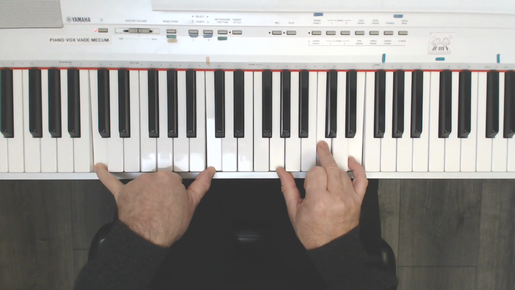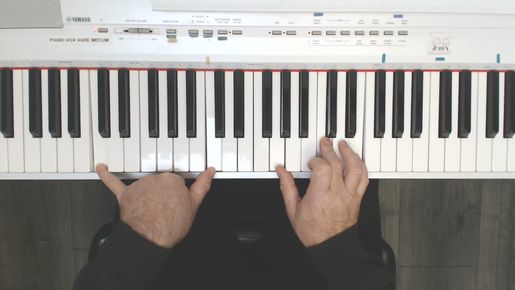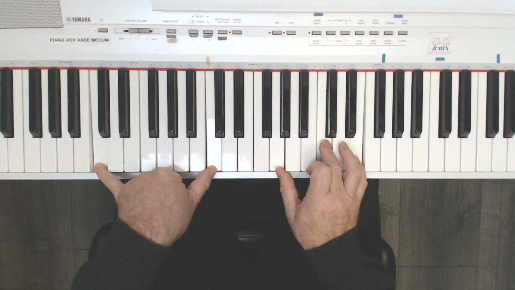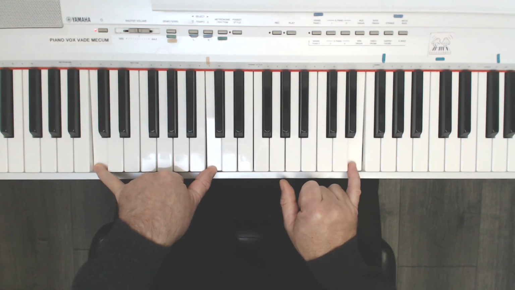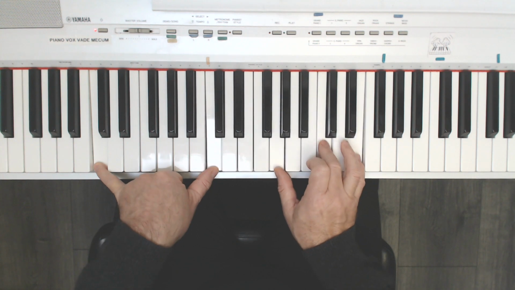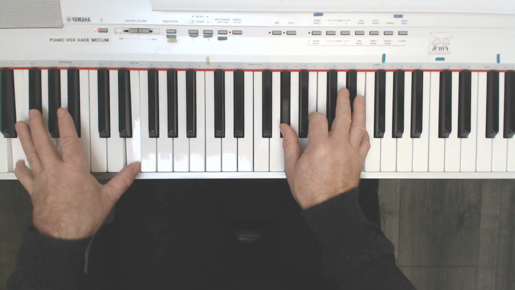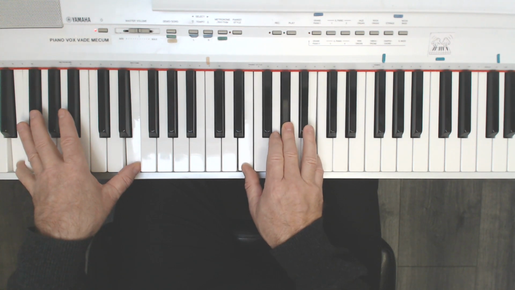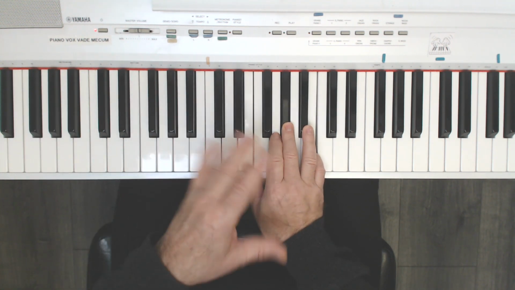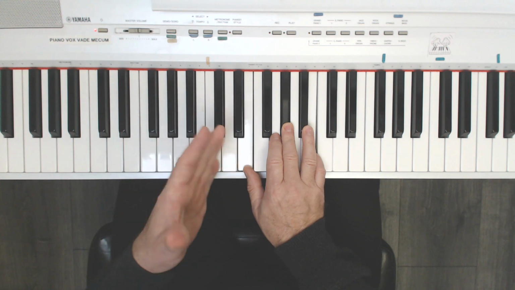Okay, and now I keep going on the refrain. Love me, melody here on the E. Love me, C. Tender. You can play the root position, of course.